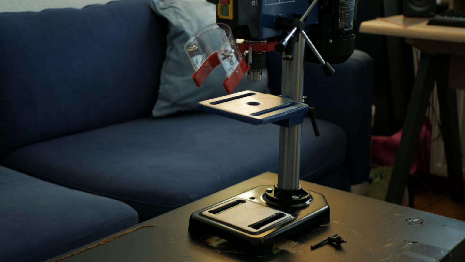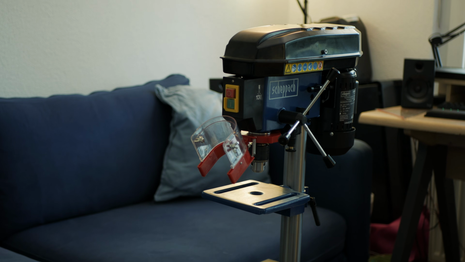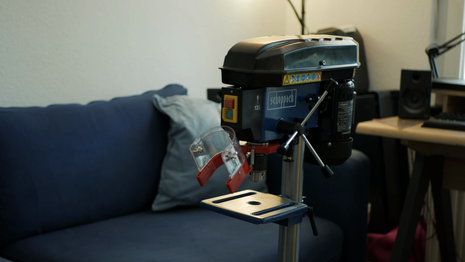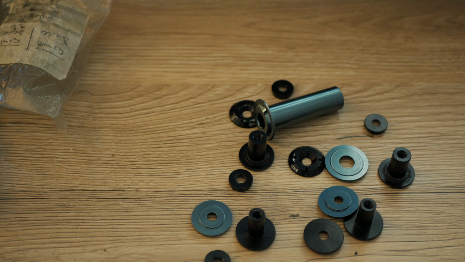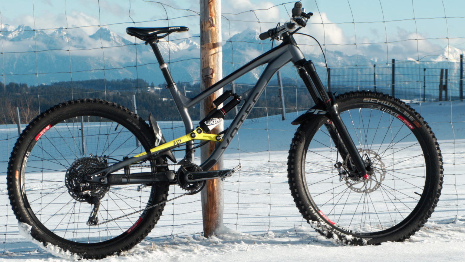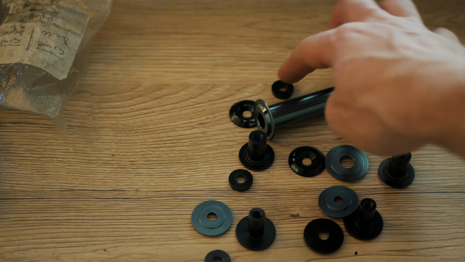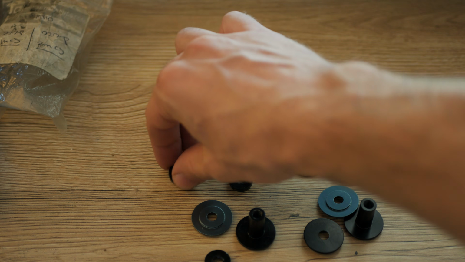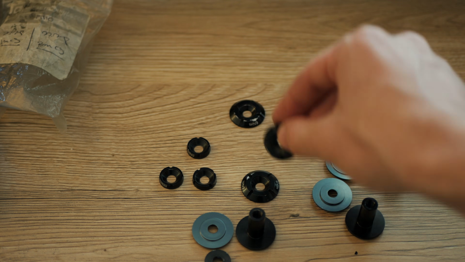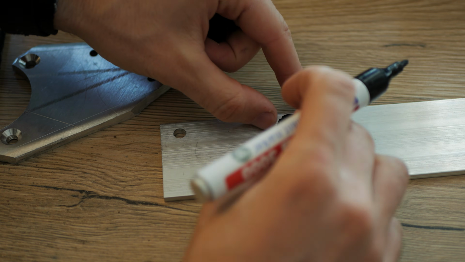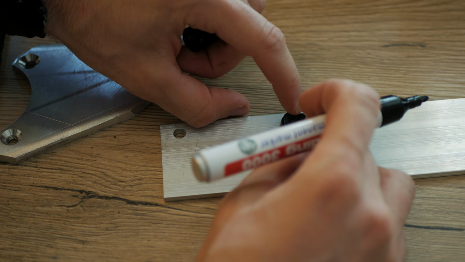I have to say I'm impressed with the drill. For $100, it's a handy tool to have. Plus, it goes great with the couch. When rummaging through my parts boxes, I found some countersunk washers from my previous bike. I thought these would be a great fit for the new mount. Using washers also saves me the trouble of having to make more countersunk holes. I traced the basic shape of the front plate for cutting it out later.